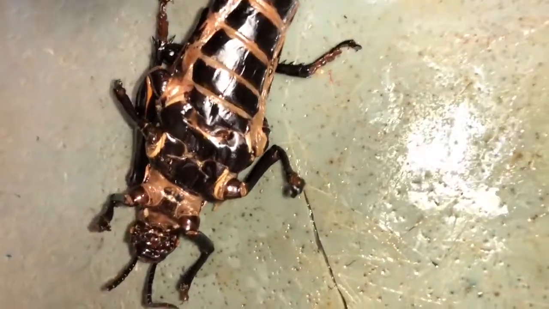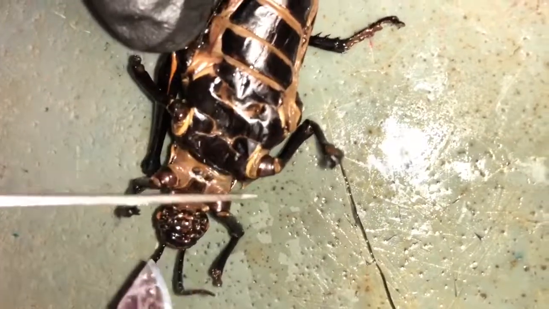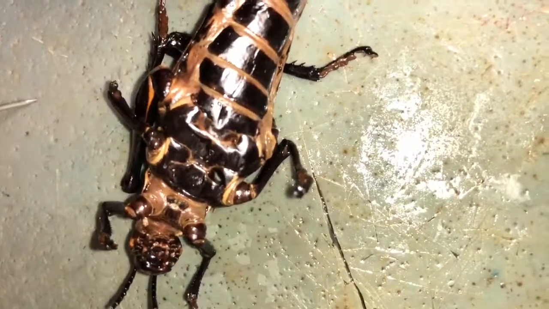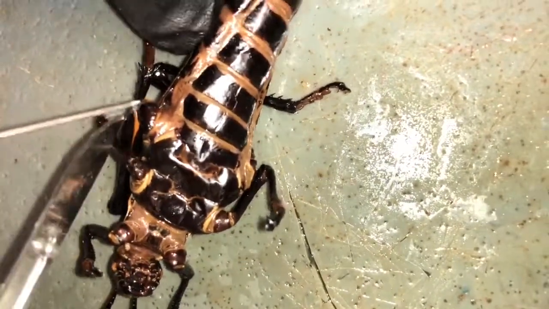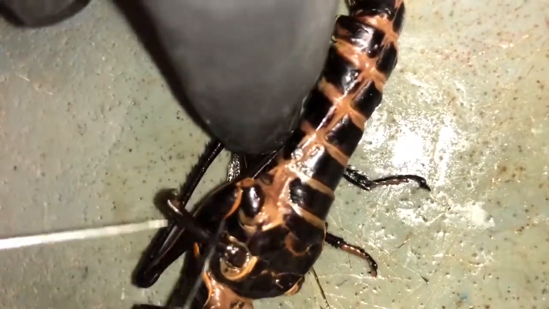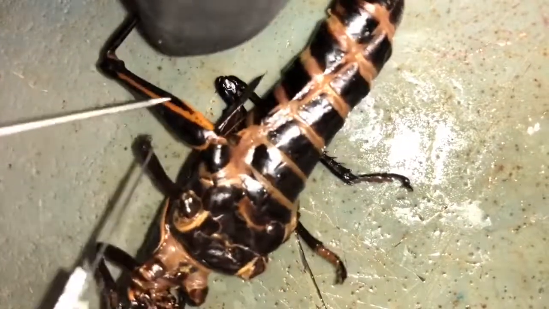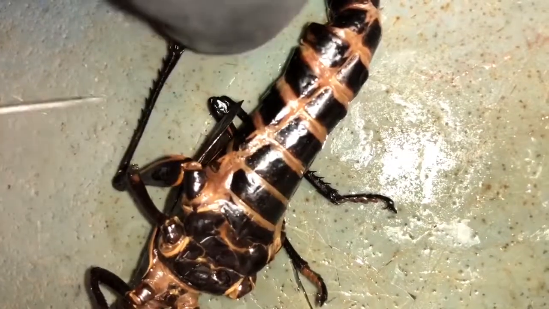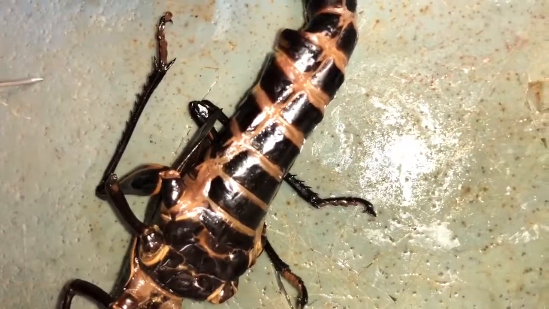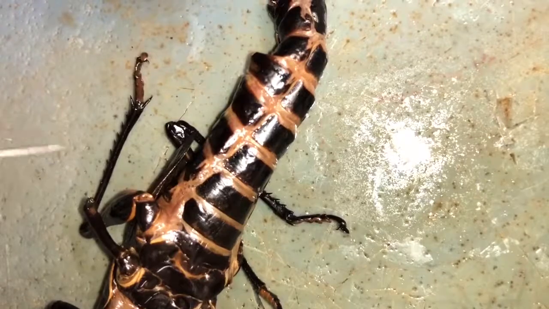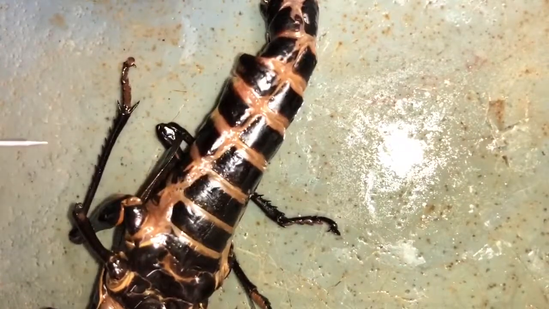Show me a coxa. Right here. Trochanter, right here. Femur. Here. And the femur's right here. Every leg has a femur. I'd like to use the big one. Tibia? Here. And then tarsi, sternum. That's all we can do on that.